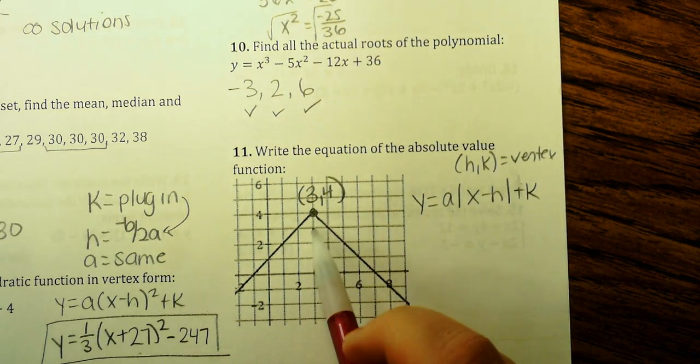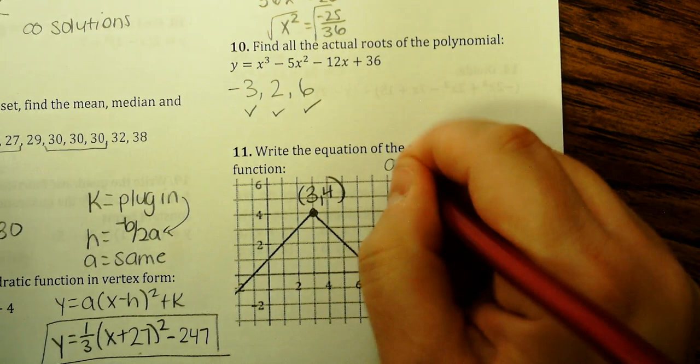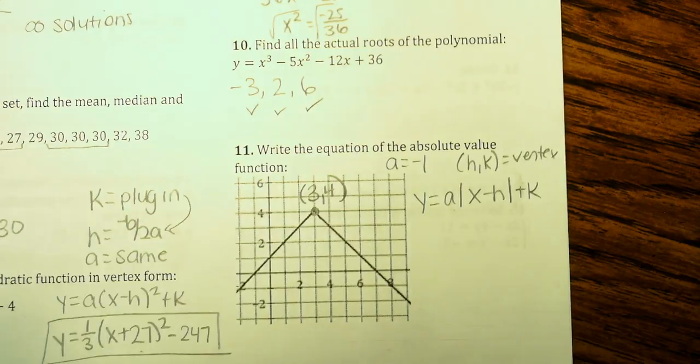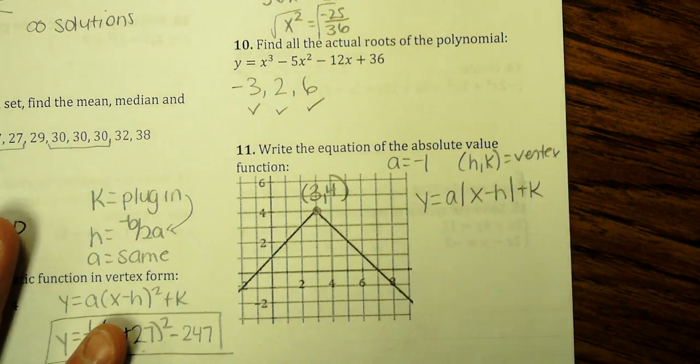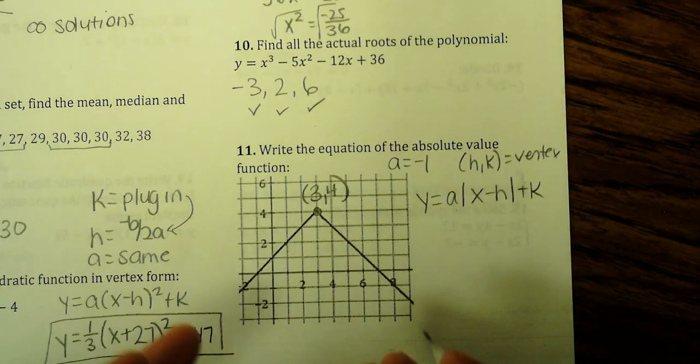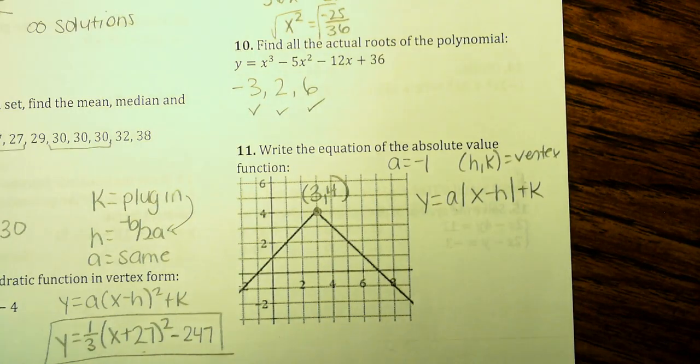I'm just going down 1 over 1, down 1 over 1 on either side here. So a is just going to be -1. If my slope was something different, then we would have maybe a different a value there. So the a is the slope of either side of the v. If it's pointing down, it's going to be negative. If the v goes up, that a value will always be positive.